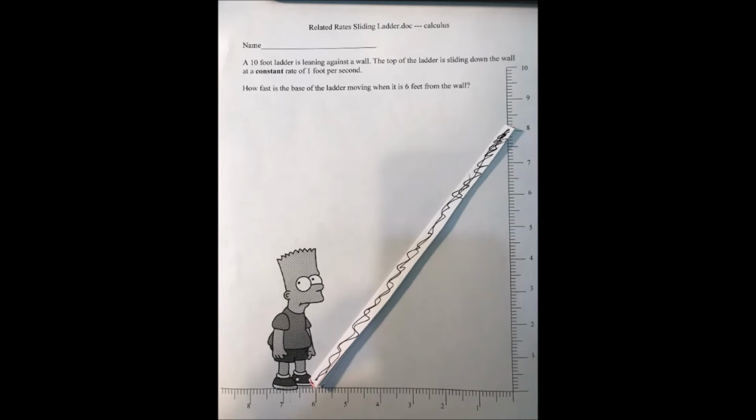And now you can see I moved the top of the ladder down another foot, and the bottom has already hit Bart. So your job is just to figure out how fast that bottom was moving at that moment when it hit Bart. Now you can move the ladder down another foot and kind of estimate. Again, your answer is not going to be exact, but I think you get the idea.